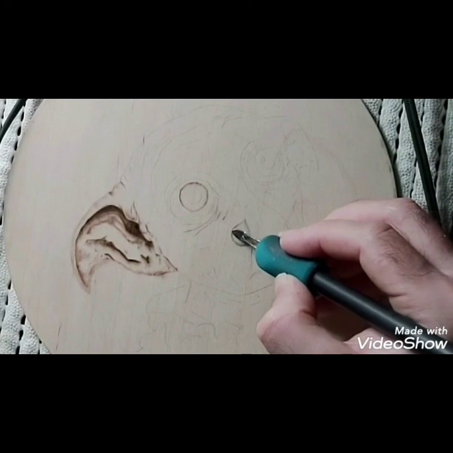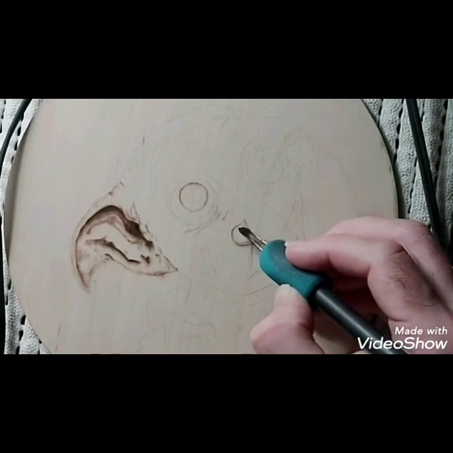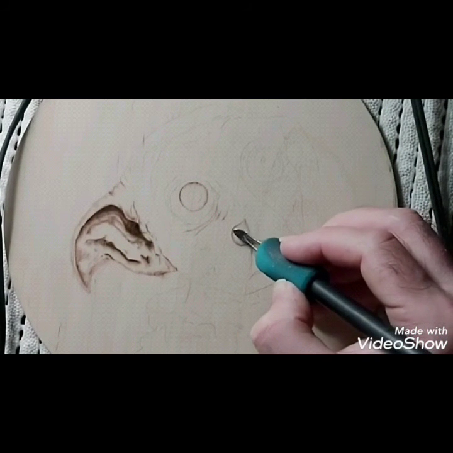And then another thing we think about is the depth of, let's take this nostril for example.